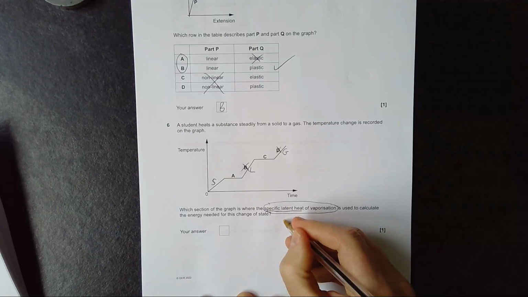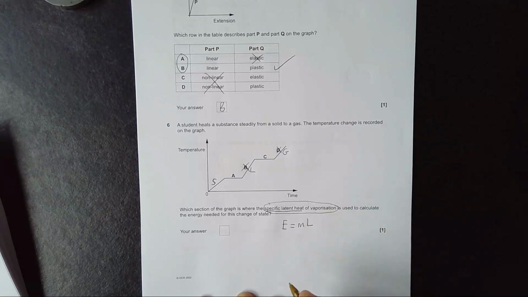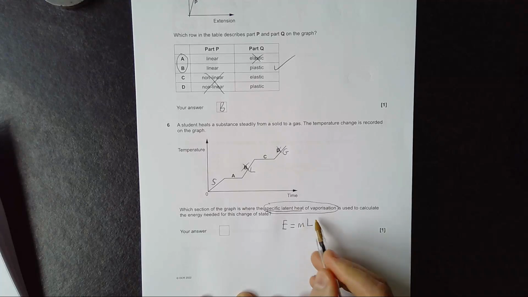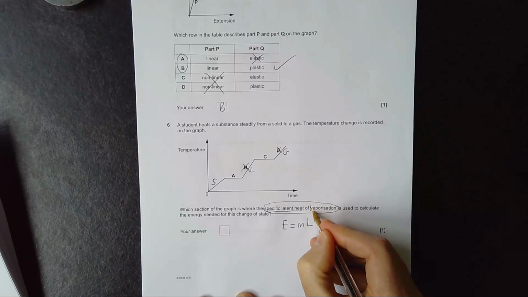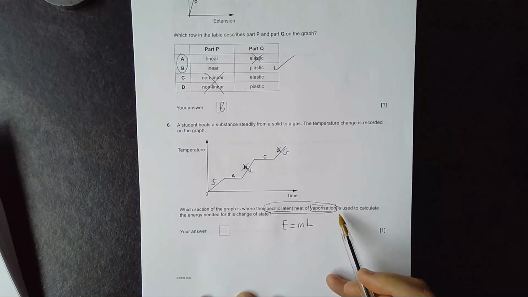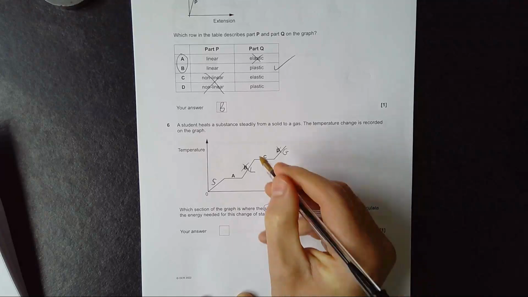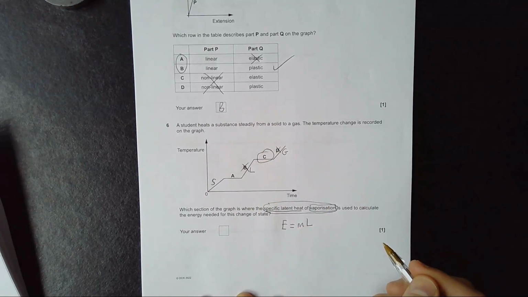Okay, so the equation for that is the energy is equal to the mass of the substance multiplied by its latent heat, and that's different for different substances. And vaporization is referring to the change of state from a liquid to a gas or condensing back from a gas to a liquid. Okay, so that is part C on this graph.